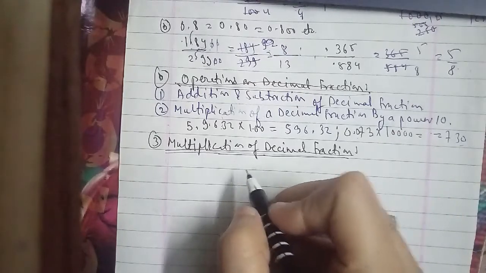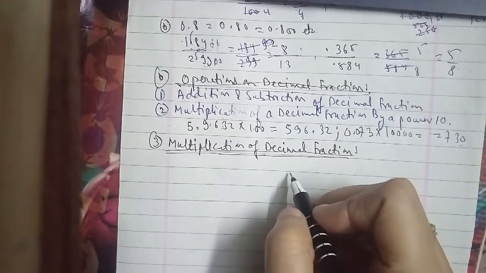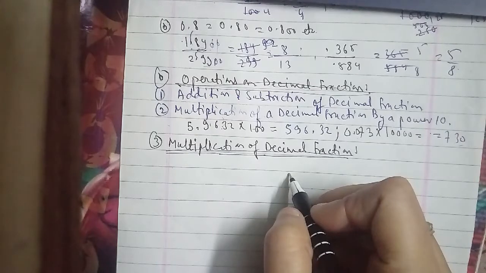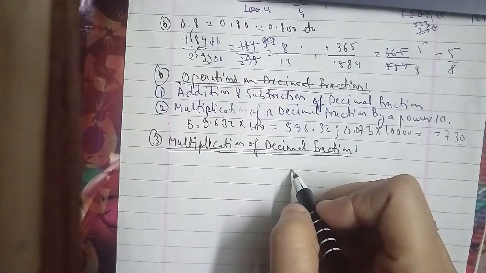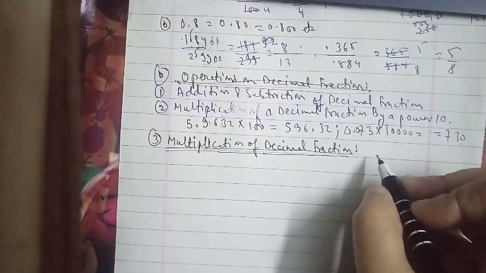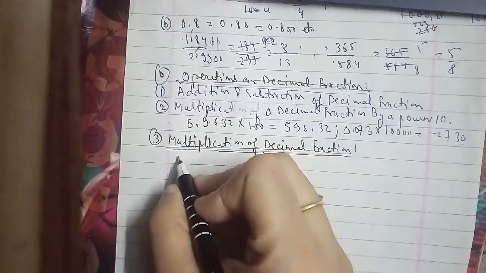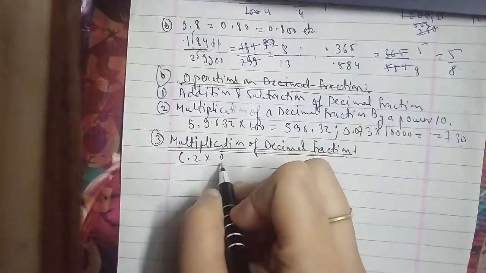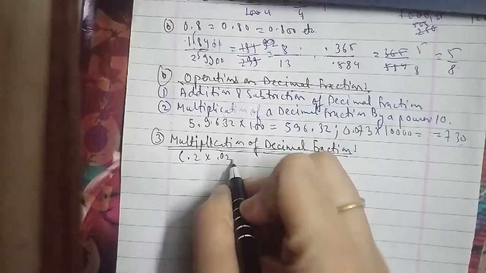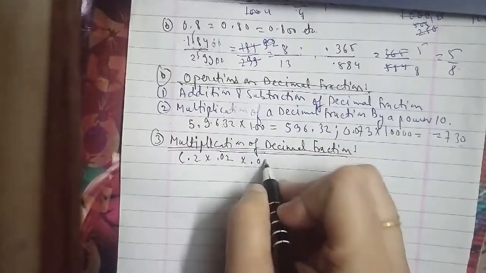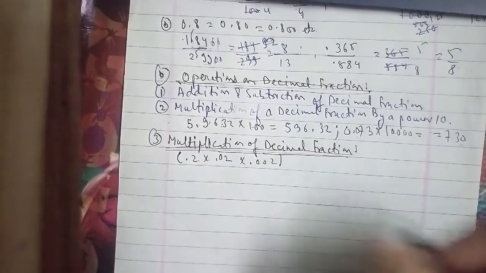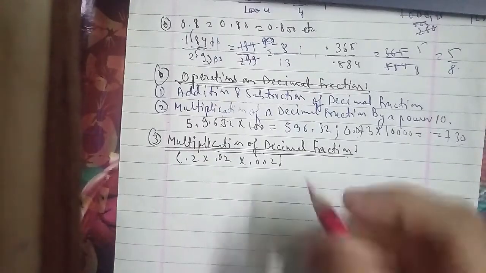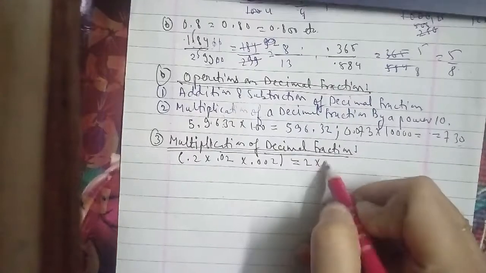Suppose we have to find the product of 0.2 into 0.02 into 0.002. For that, we have 2 into 2 into 2: 2 2s are 4, 4 2s are 8.